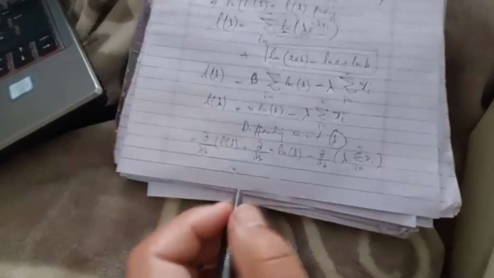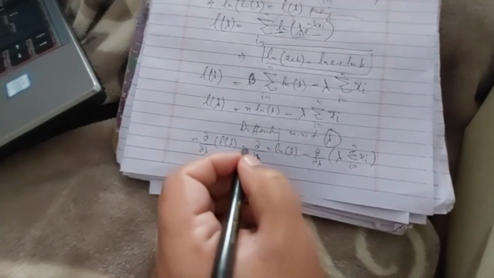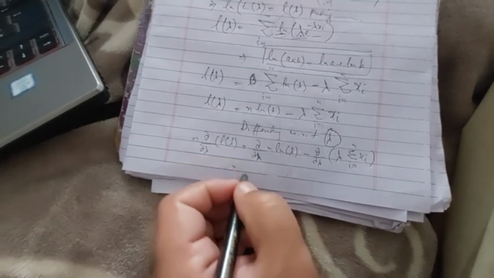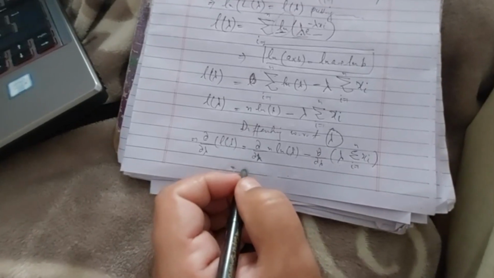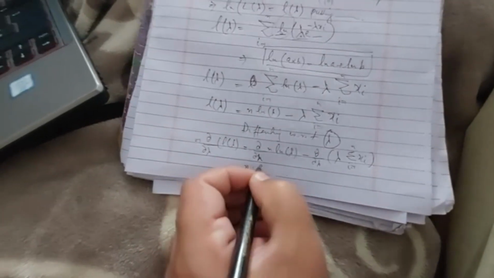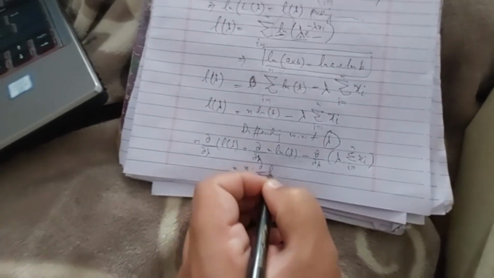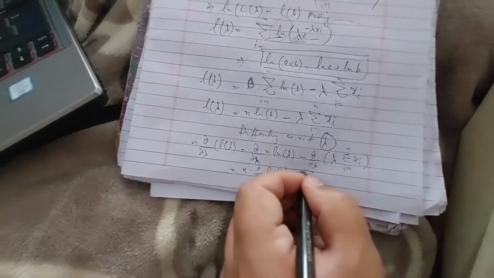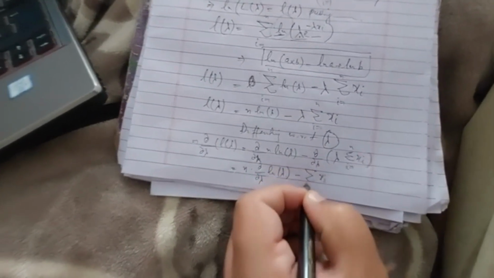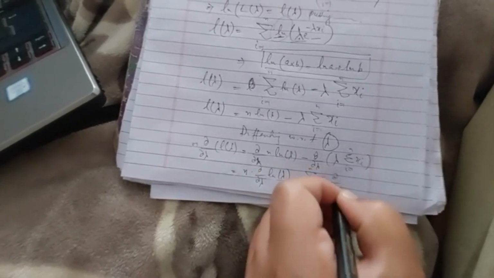Now as the differential is partial, it will be equal to n into d by d lambda of ln of lambda, minus summation of xi for i equal to 1 up to n times d by d lambda of lambda.